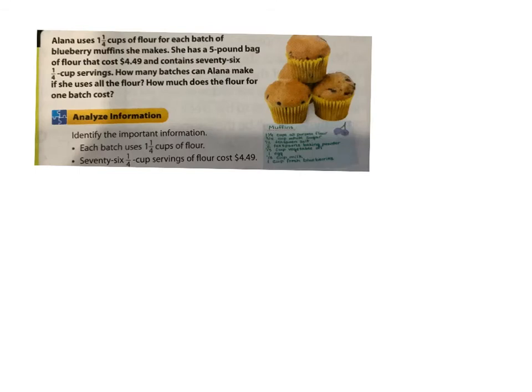Let's see. All right, here we have Alana making some blueberry muffins. Here's the recipe for that, in case you wondered.